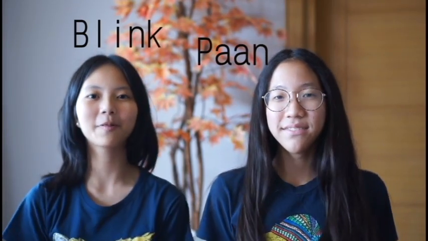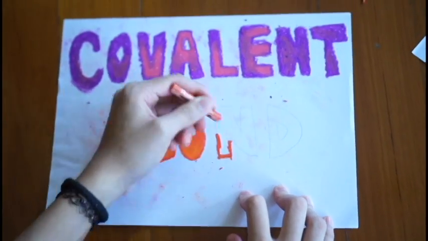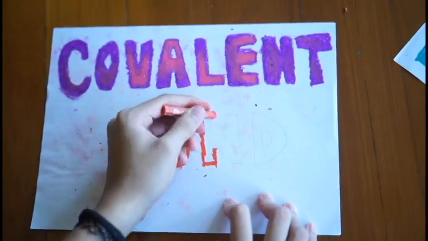Hi! Today we will present about the three chemical bonding types. So first we are going to start with the covalent bond. A covalent bonding is when a pair of electrons or more are shared by two elements.